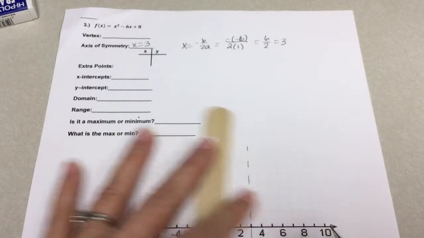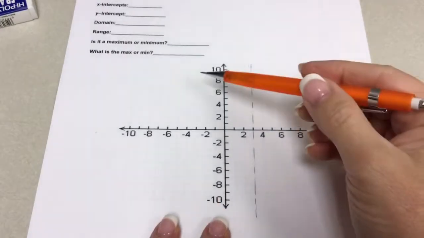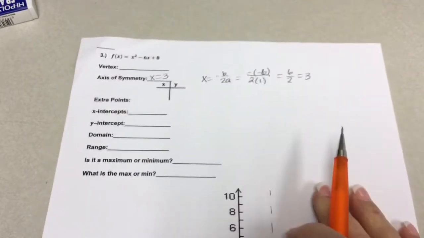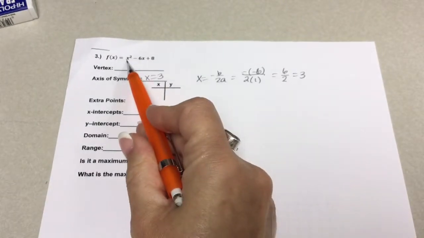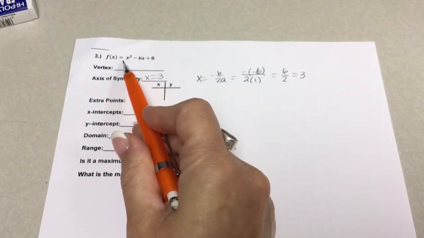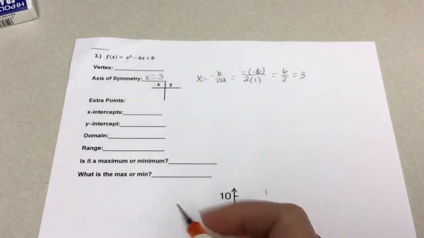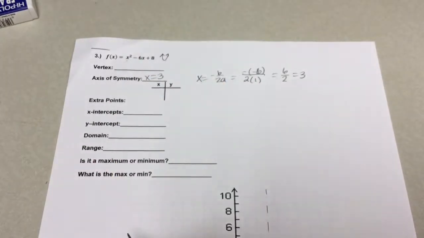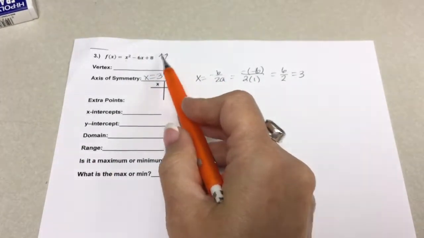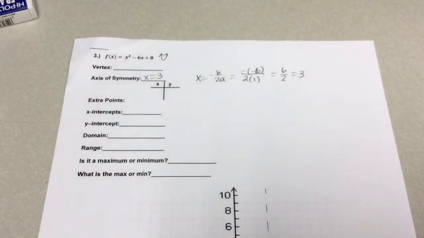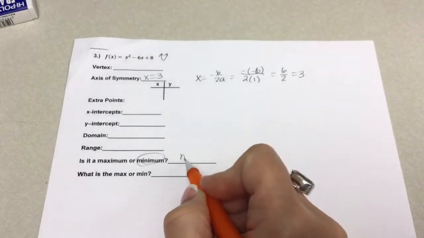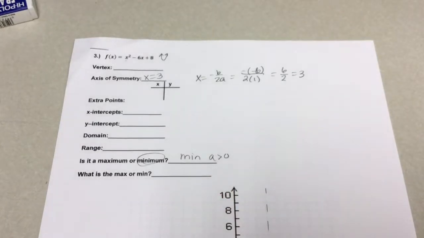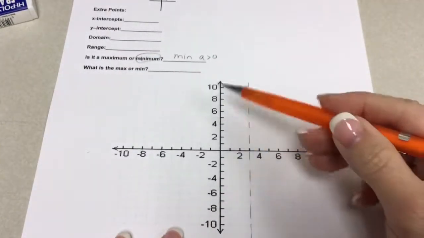So again, this axis of symmetry means that my parabola either is going to face up or it's going to face down, but all the points on the left and points on the right are going to be symmetrical. So if you look at a, right here, the number that's in front of x squared, what do you notice about it? It's positive. So since it's positive, then I'm going to draw it pointing up. Does that mean it'll have a maximum or a minimum? Well, clearly it's going to be a minimum, since a is positive. So basically it's going to look like this somehow.